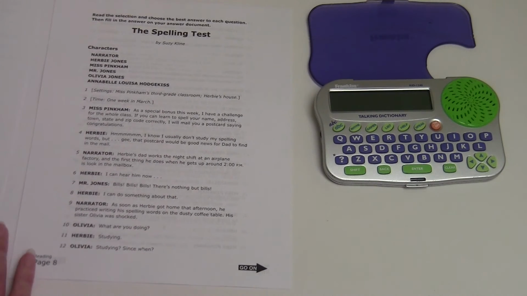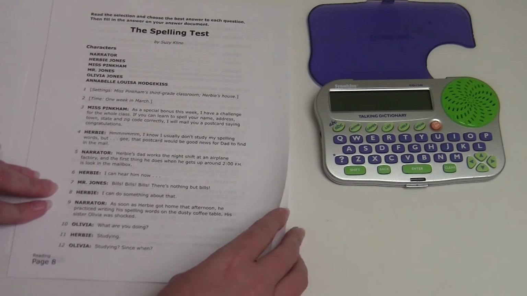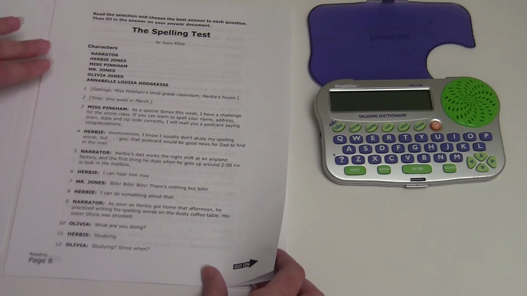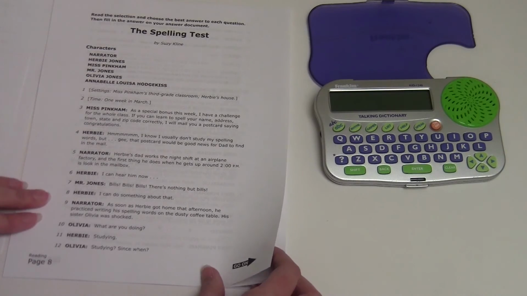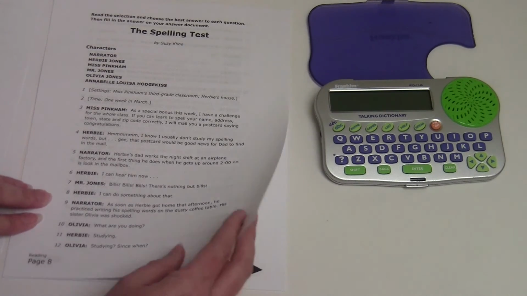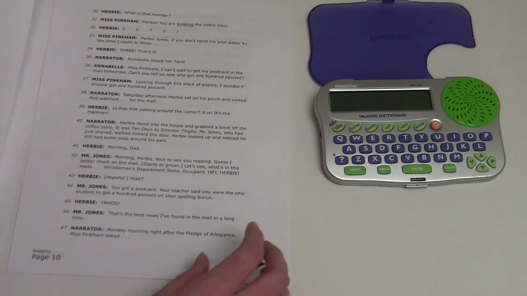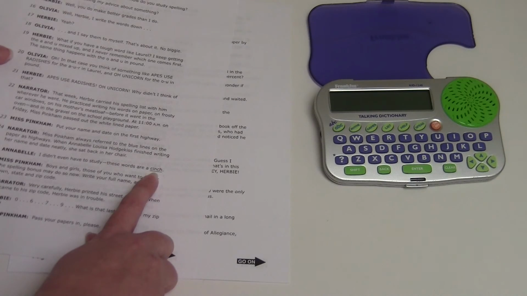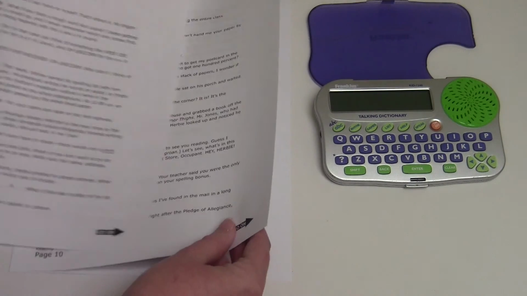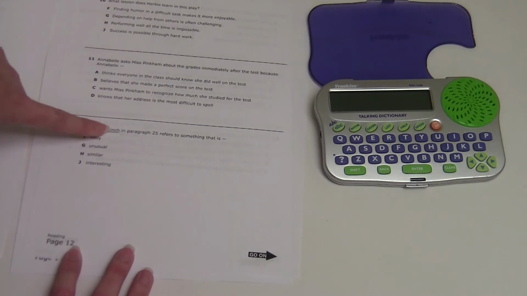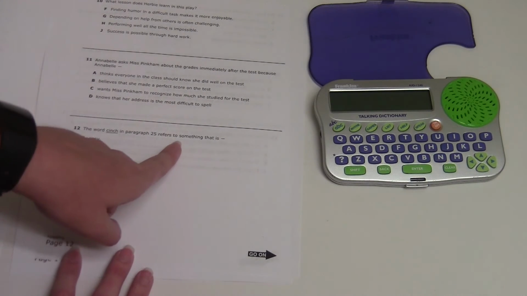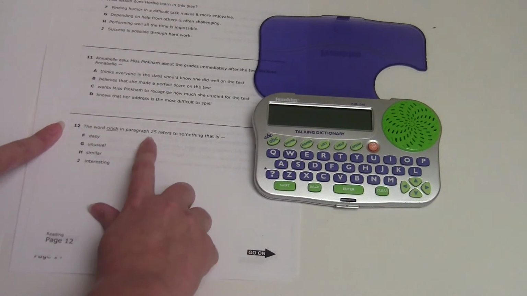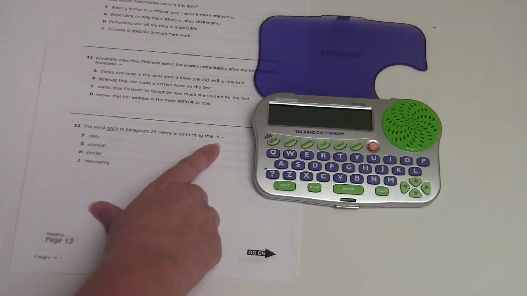So here is a 3rd grade example. So again, this is a play. Again, you can use it just the same way if there's words that you do not know. Specifically, you want to look up words that are underlined because there's going to be a question about that in the questioning part. Here is the question. The word cinch in paragraph 25 refers to something that is.